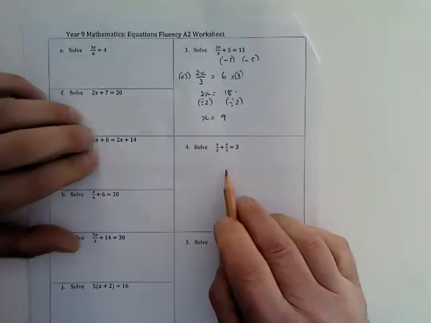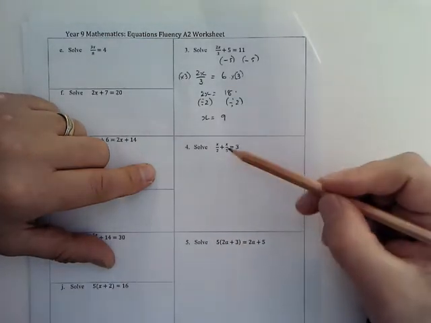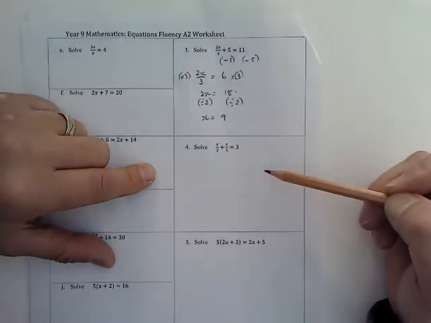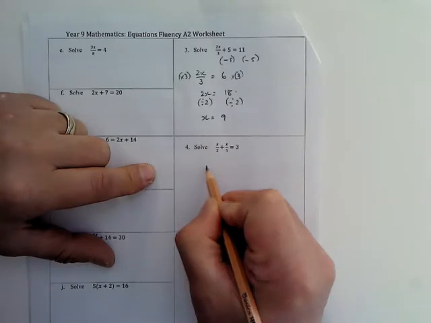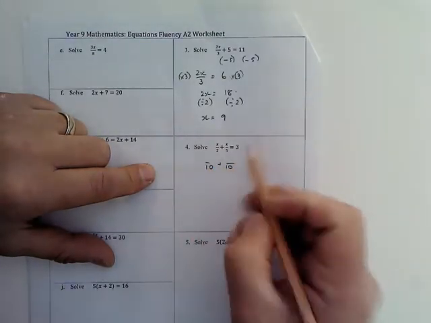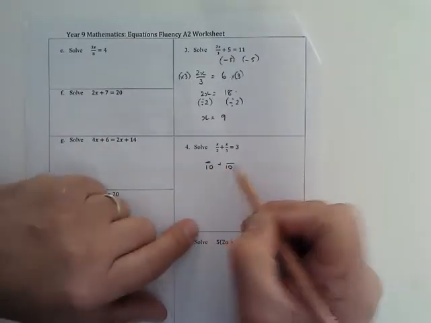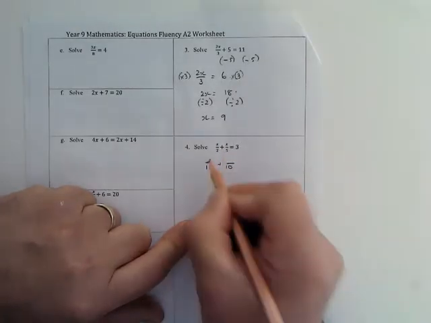Okay, question 4. There's several ways we can do this. I'm going to start off by treating these two terms as a fraction. So I'm going to find the lowest common denominator, in this case here will be 10. So I'm going to convert those two numbers to fractions with a denominator of 10. So this one, x over 2, will end up becoming 5x over 10.